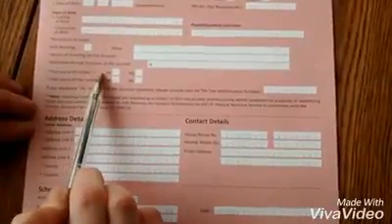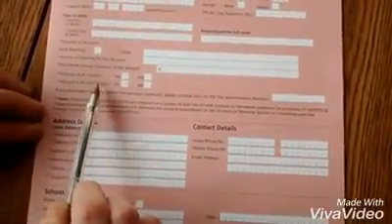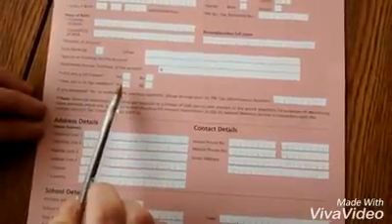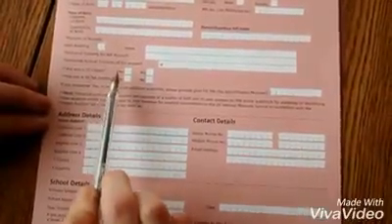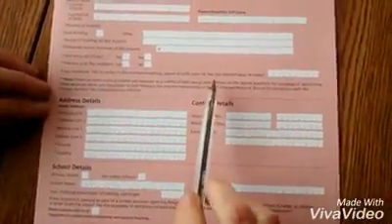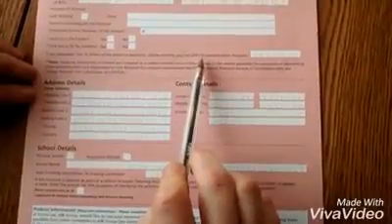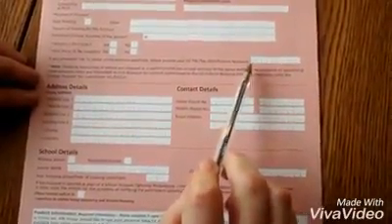Are you a US citizen? And are you a US tax resident? And if you answered yes to either of the US questions, you have to provide your US tax identification number.